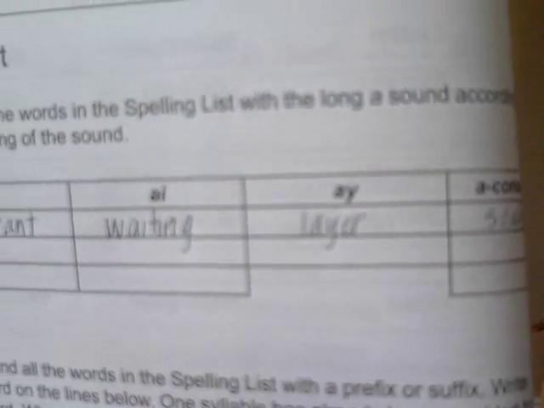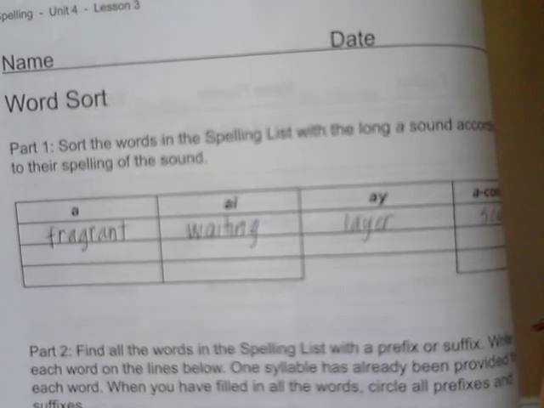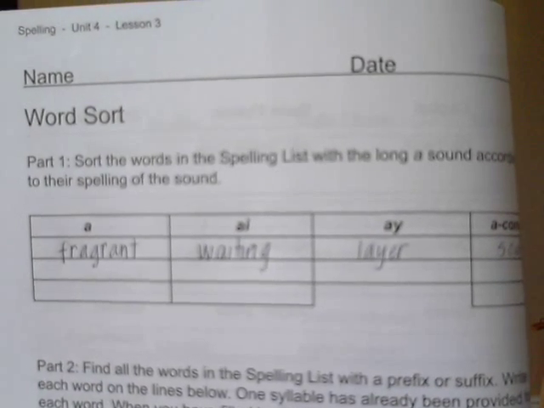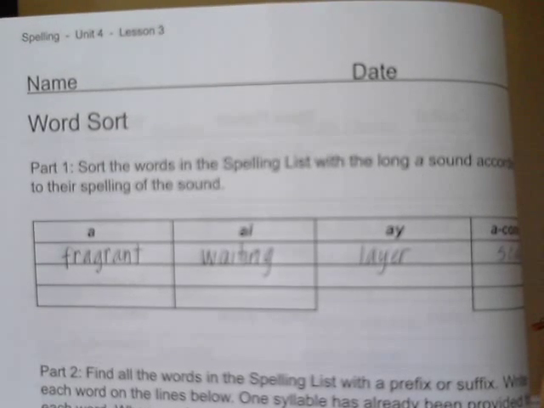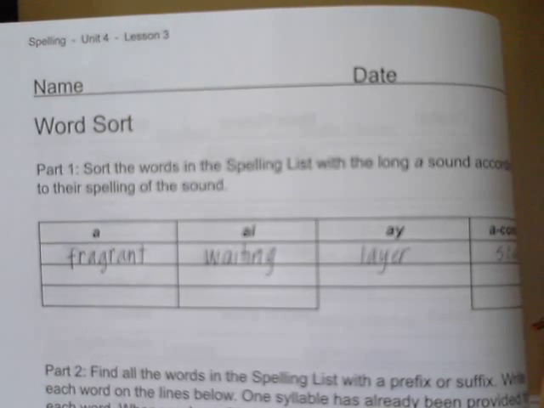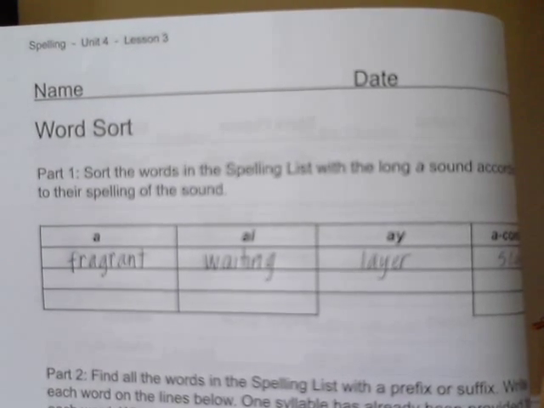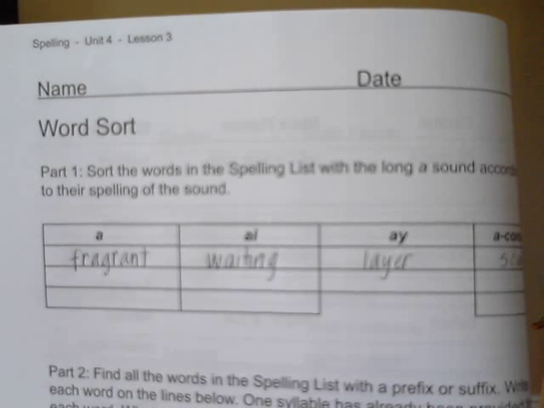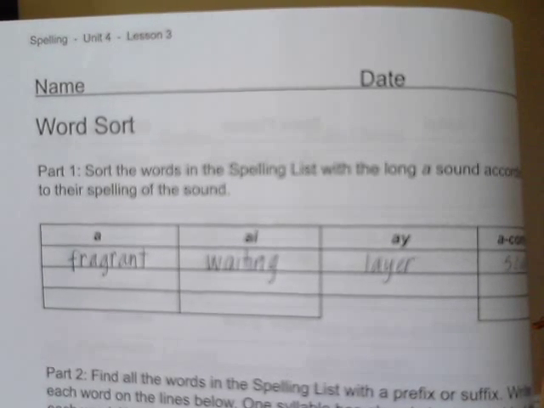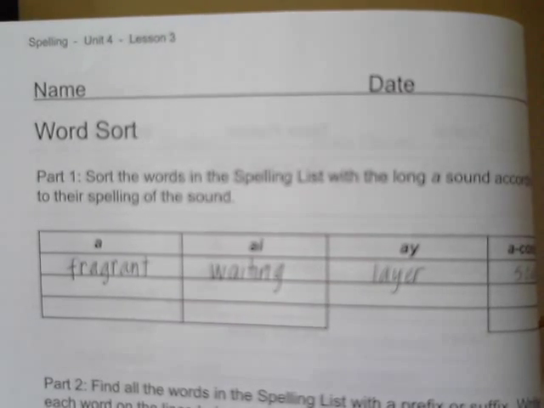And then the last word is kind of hard to see, but it's A consonant E, and I wrote the word scale because if you notice, it's S-C-A consonant E. So your job on that section is to go through each of your words and find those words that fit in those categories. You may use the words I've already put in there as examples, and then you need to go through and fill the rest of the remaining empty boxes in. Please go ahead and push pause and do that now.